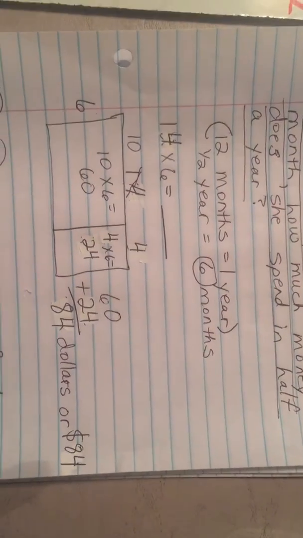So that last step was solving. And then I can check it by saying, okay, what is $84 divided by 14? And I would end up getting 6. So let's do another one together.